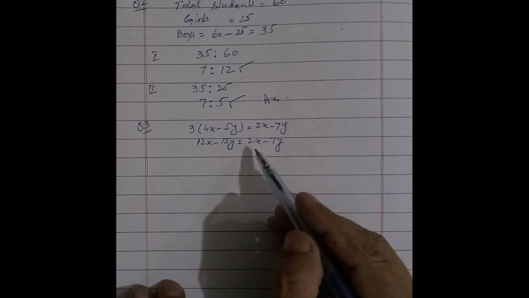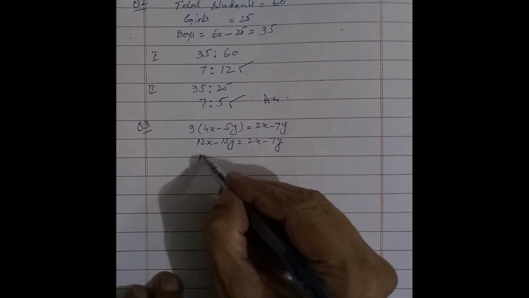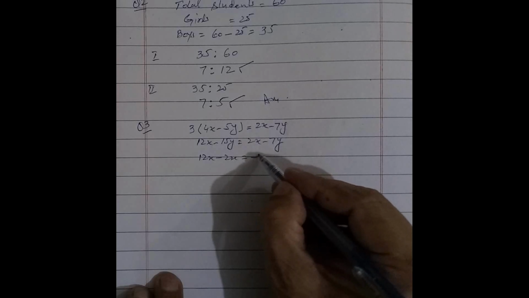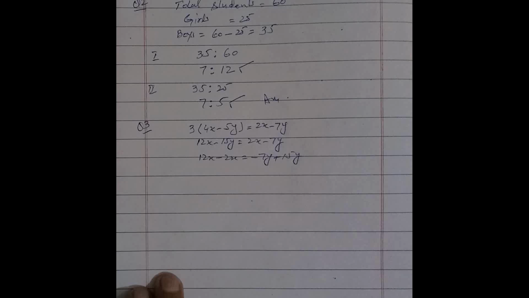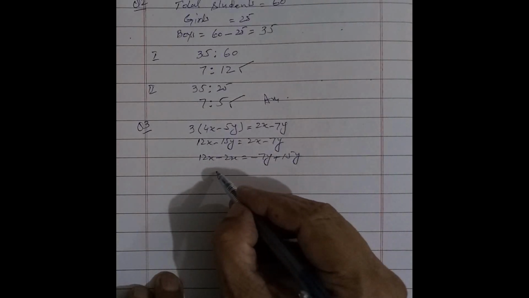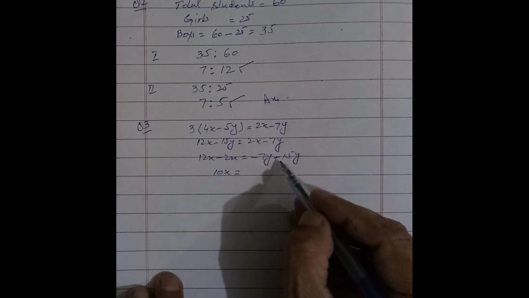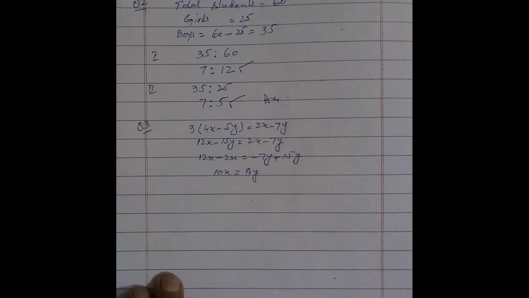So we shift x to the left hand side, we get 12x minus 2x is equal to minus 7y plus 15y. Solve these values. 12x minus 2x we get 10x is equal to minus 7y plus 15y is equal to 8y.